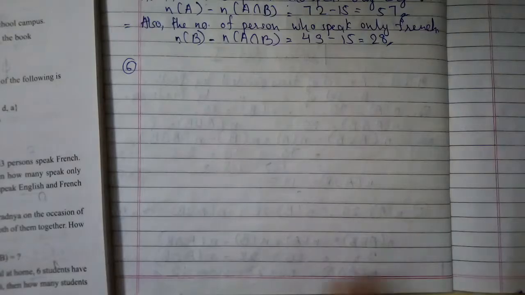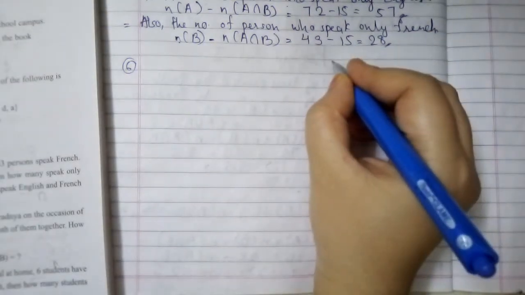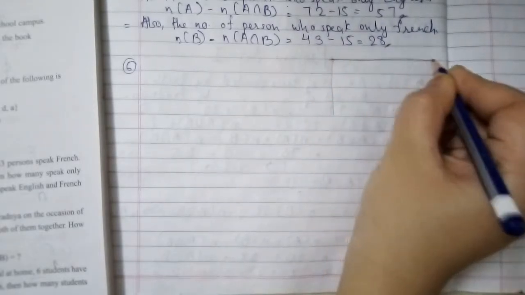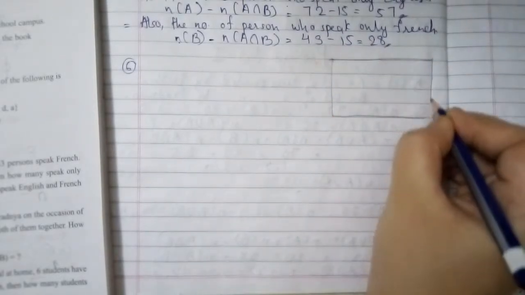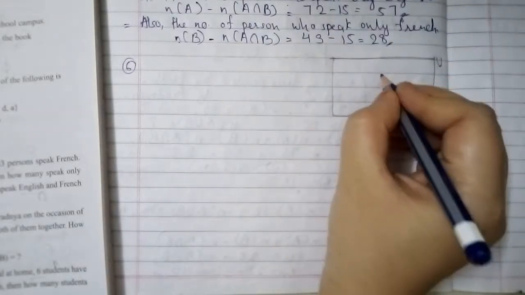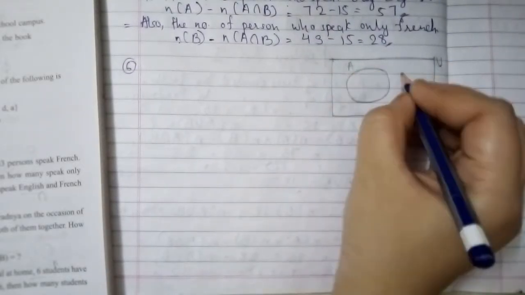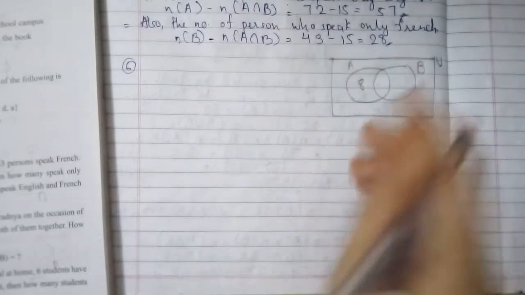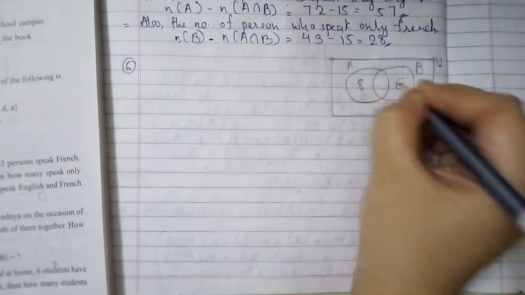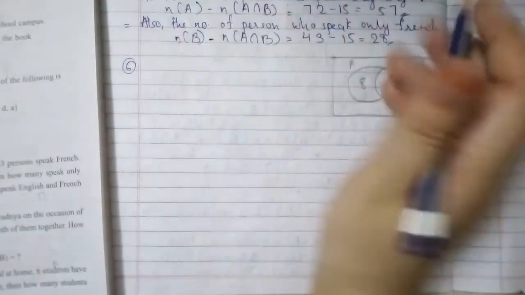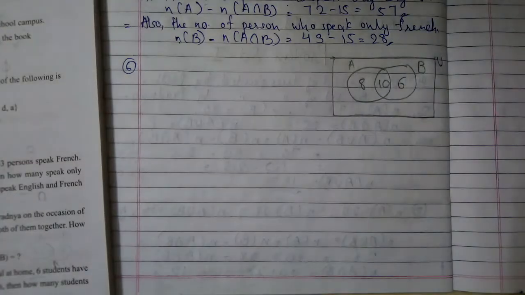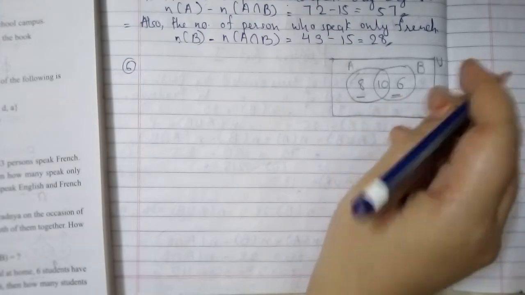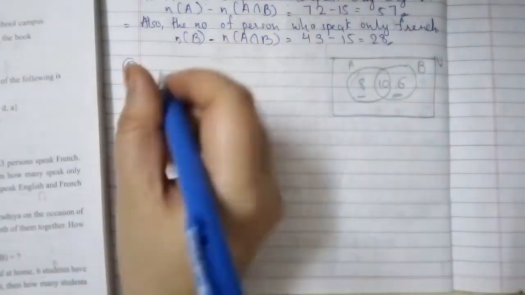First we will draw the Venn diagram. Here I am drawing a Venn diagram by pencil. This is our universal set in a rectangular box, and here this will be our set A and this will be our set B. In set A, 8 students are there. In set B, 6 students are there. And in the intersection set, 10 students are there. So here we will find out the number of elements in set A and in set B, since the total is not given.